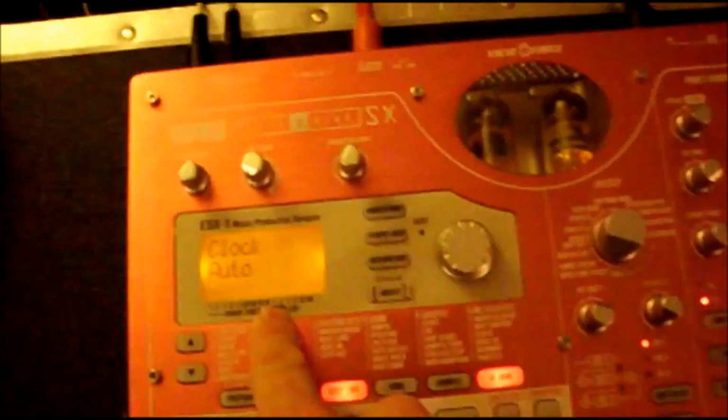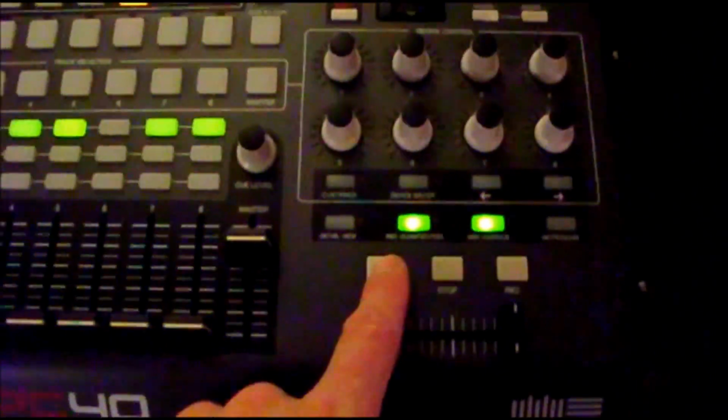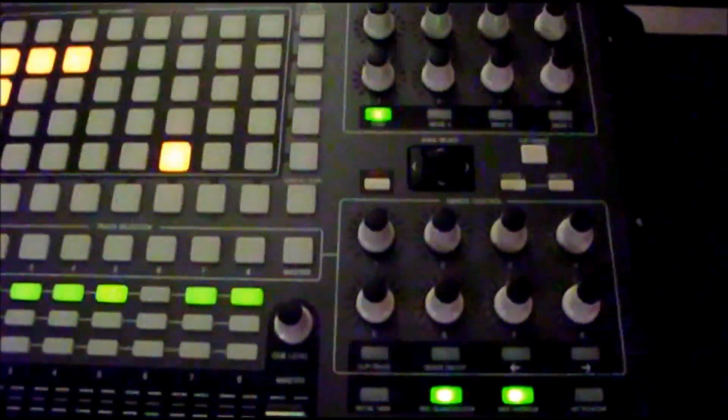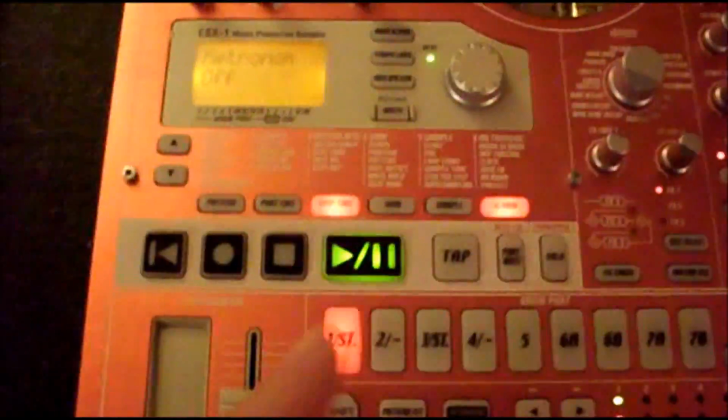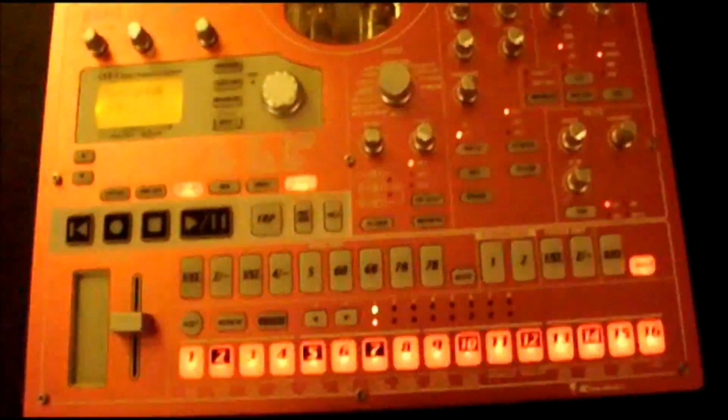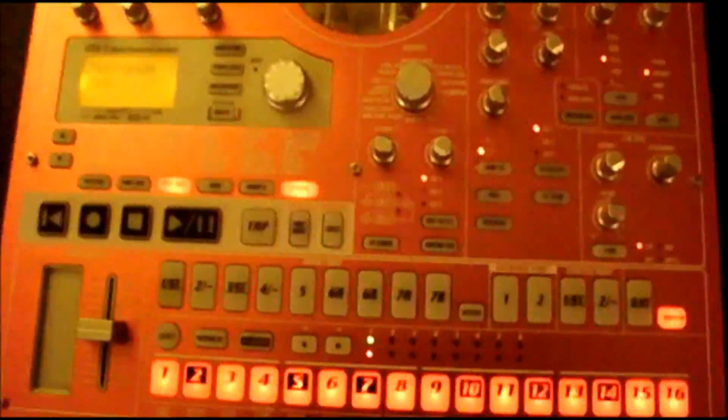Another thing is the clock, okay? I have mine set to auto. That way, since I have a MIDI out going from the Steinberg interface to the MIDI in on the Korg, when I hit play on my Ableton, it automatically starts my sequencer, okay? So that is important if you want everything to stay in time, okay?